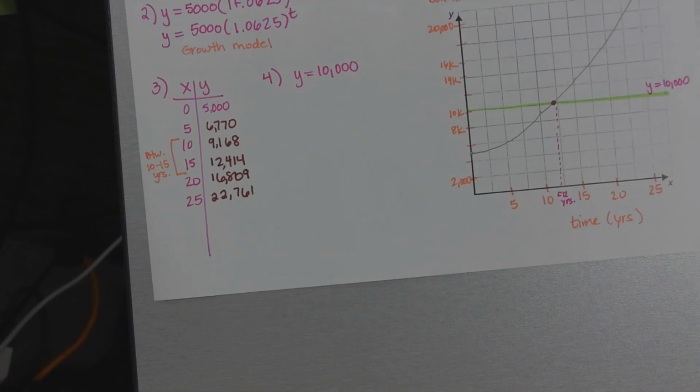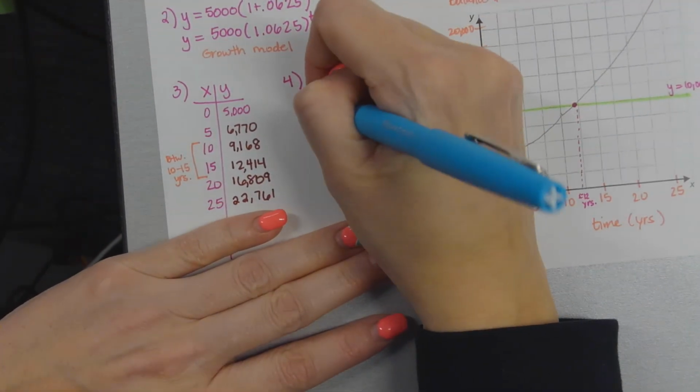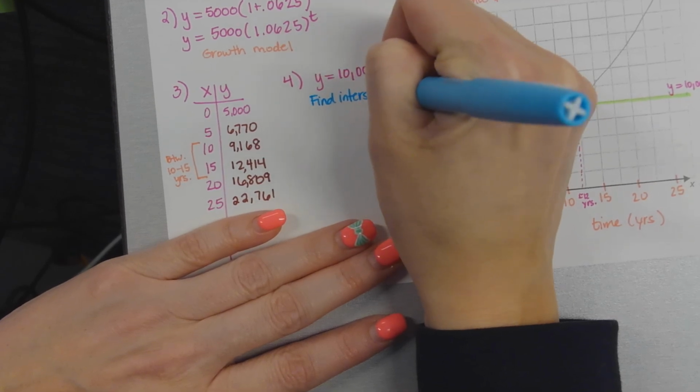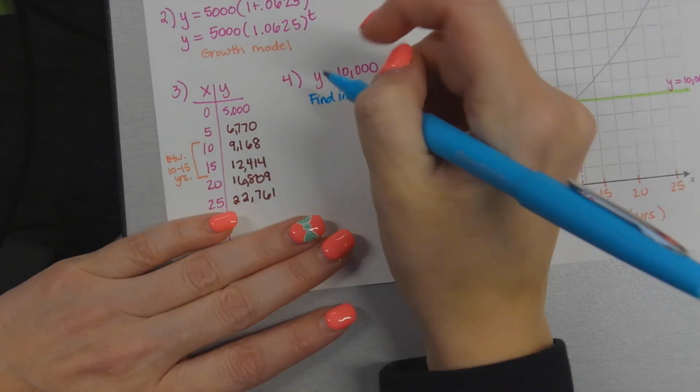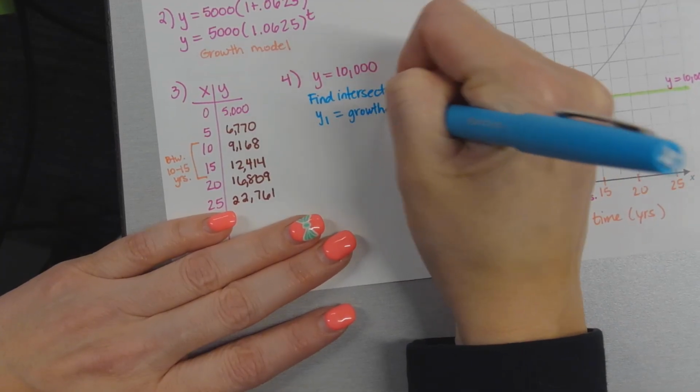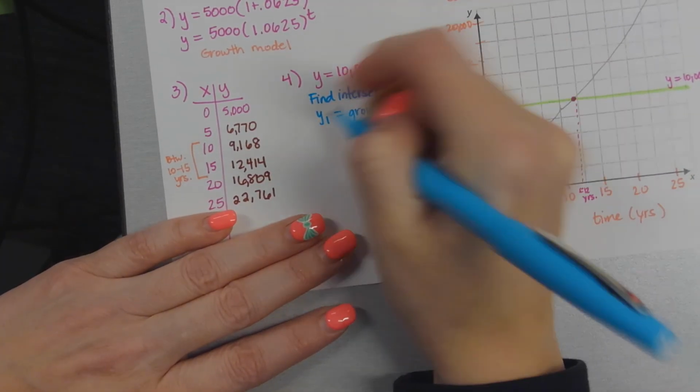Okay, so find the intersection. So in your Y1, you're going to put your growth model. It should already be in there.